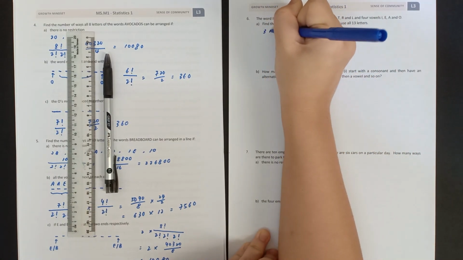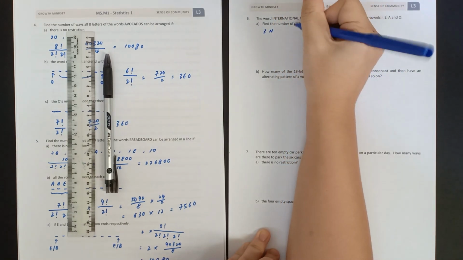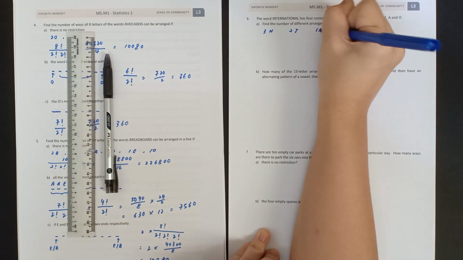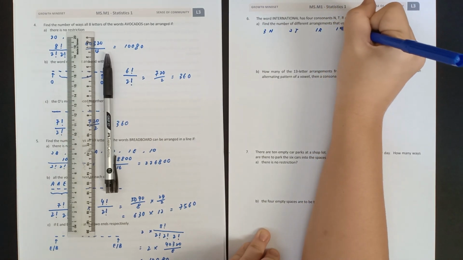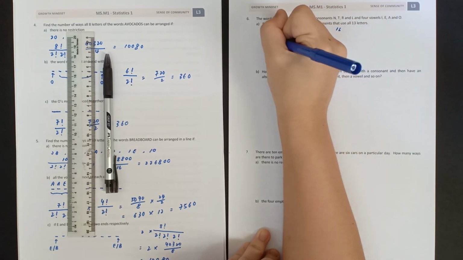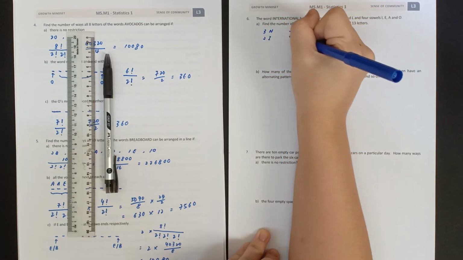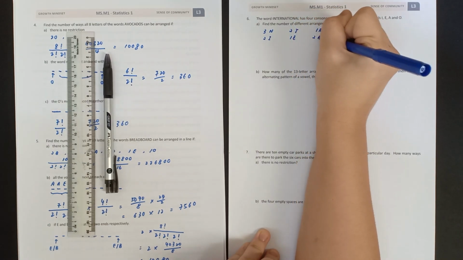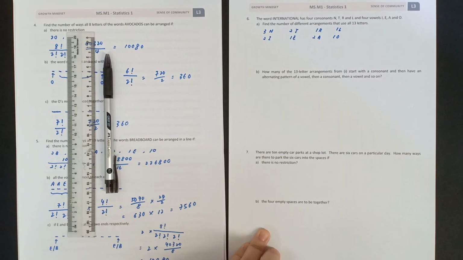So you have 3N, 2T, 1R, and 1L also. So for the vowel part, you actually have 2I, and you have 1E, 2A, and 1O. Okay, so A, find the number of different arrangements that will use all 13 letters.